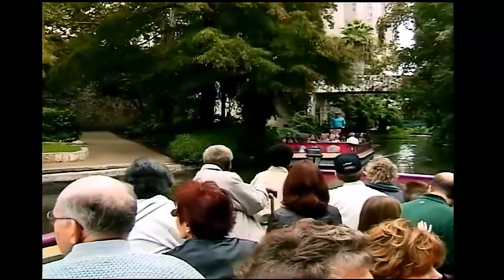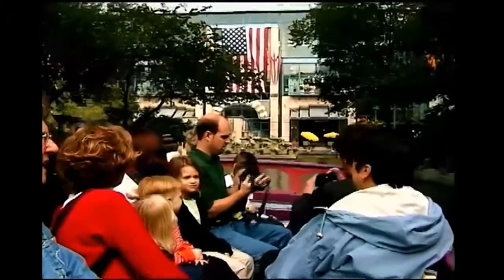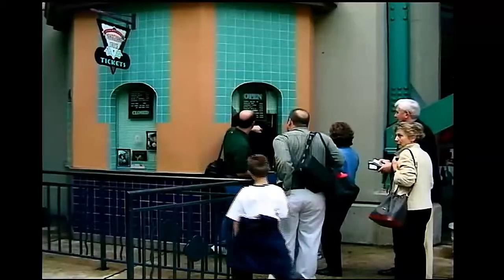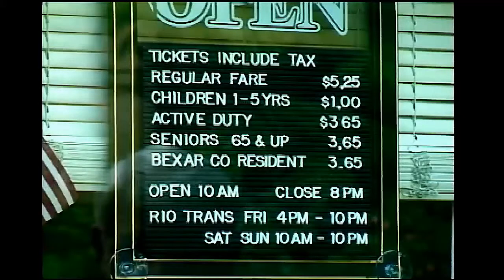This is a boat ride along the Riverwalk in San Antonio, Texas. A father and mother with their 4 children, ages 10, 8, 5, and 2, had purchased tickets for the boat ride. The regular fare is $5.25, and for children 1 to 5 years of age it is $1. What is the cost of the tickets for this family?